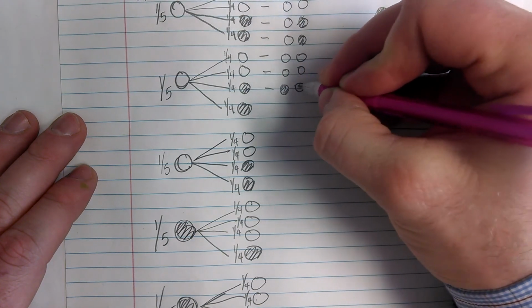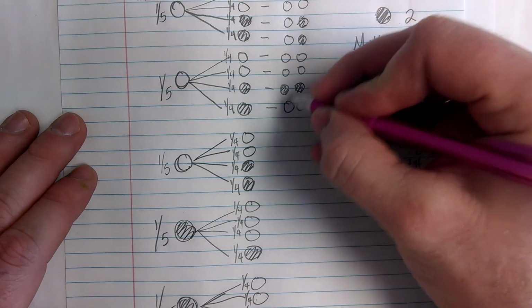And if you combine, you'll see that you have far fewer of these to draw.